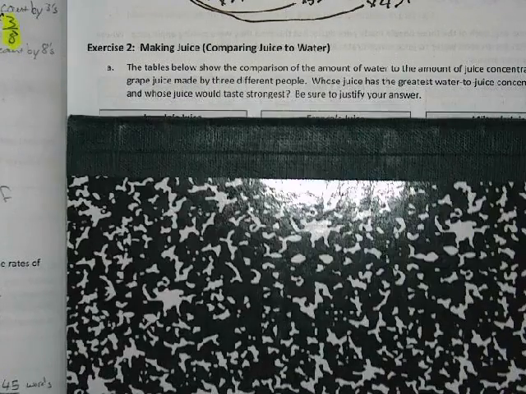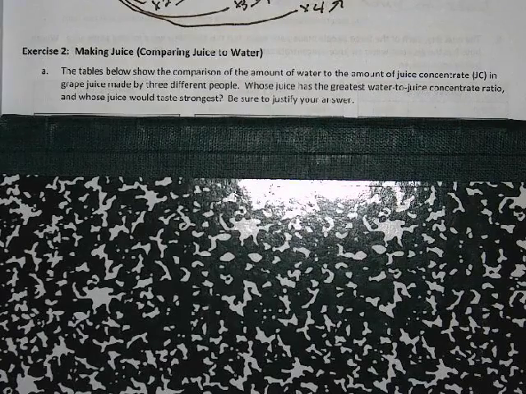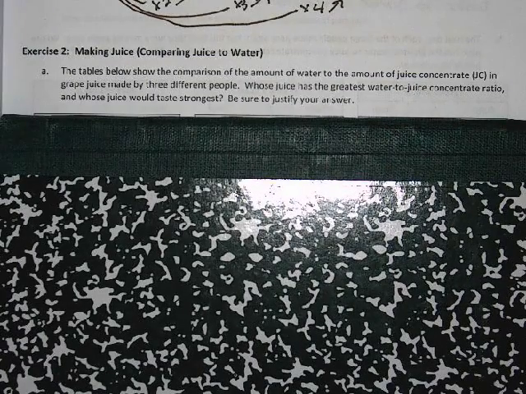If any of you have siblings, the younger they are, a lot of times they're going to mix in water and juice so that the juice is not as strong for your sibling. Because the younger you are, the harder it is on your stomach for you to taste juice. And so this is kind of looking at the stronger juice flavor there is. It actually asks us to find whose juice would taste the strongest. And like I said, the more juice concentrate is in there, the stronger your taste will be.